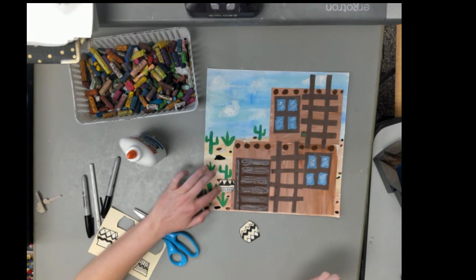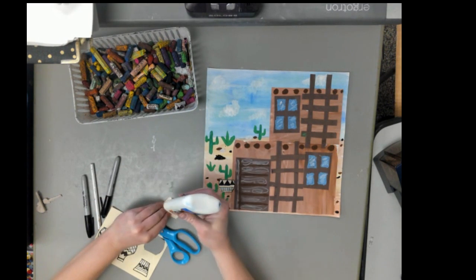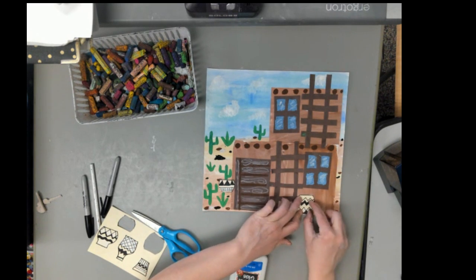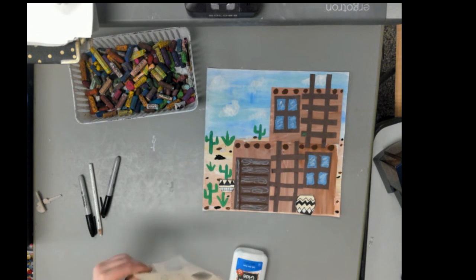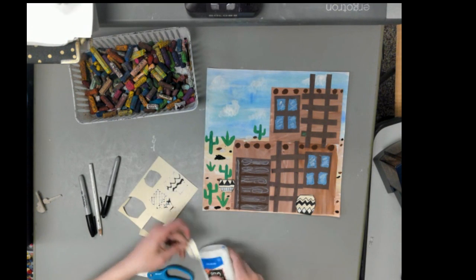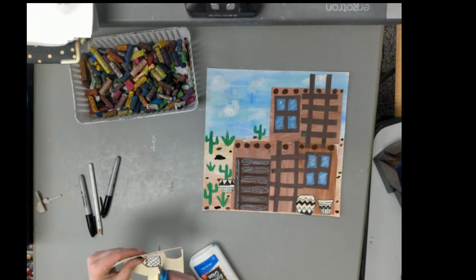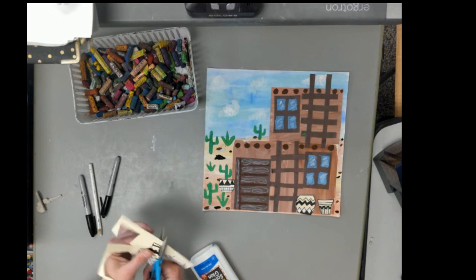So I can glue it right there, or I can glue some of my pots just kind of on the ground here in front of my house at the bottom of the window, or even up here if we've got room. So I'm going to cut and glue those in all different places. Just the tiniest bit of glue. And when I'm cutting, I'm really taking my time to cut right on the lines.